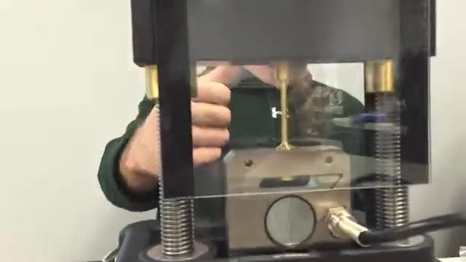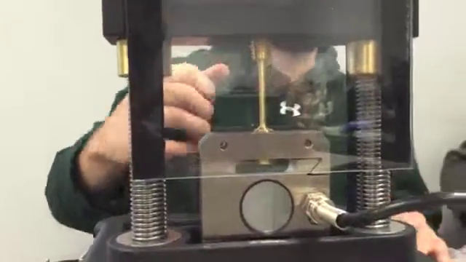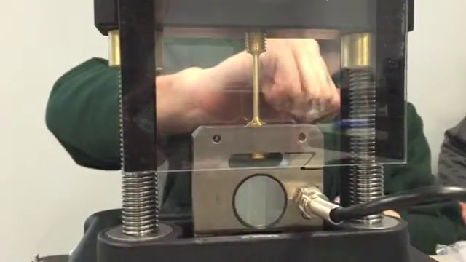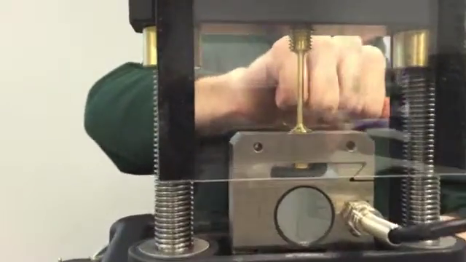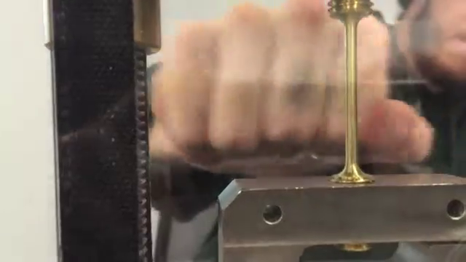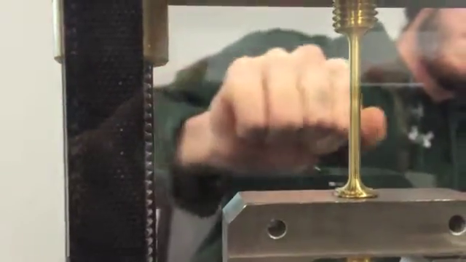Good. Moving on to our next specimen, we have brass. We're going to do this in the same way. Luther's going to tension it up, and we're going to watch as it elongates in the elastic region, and then it will neck very quickly and then snap.